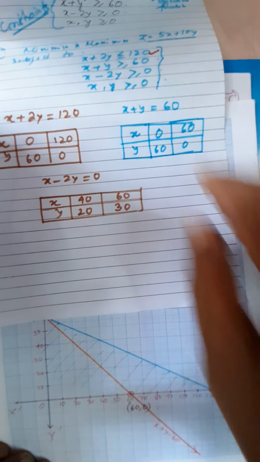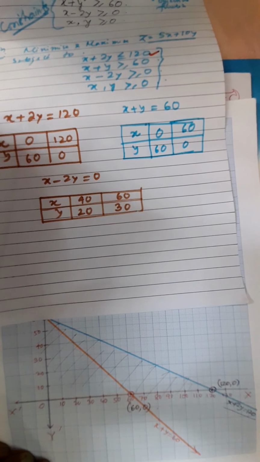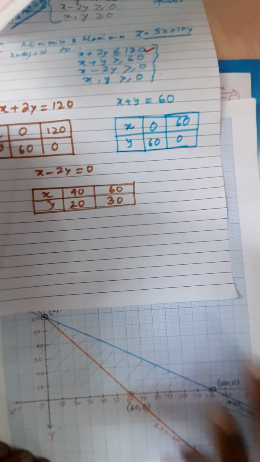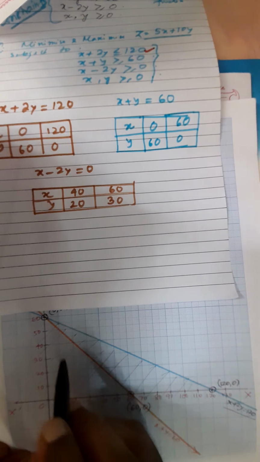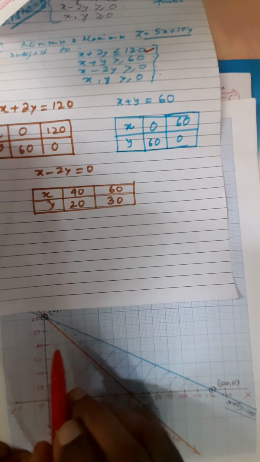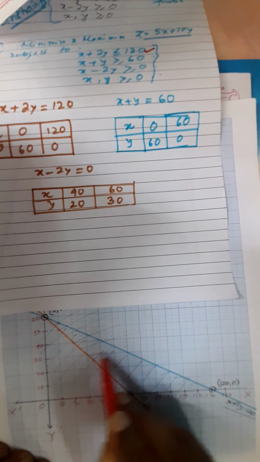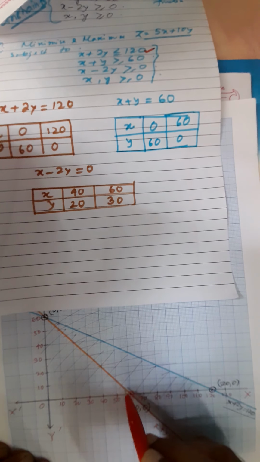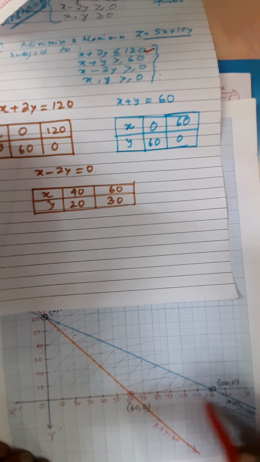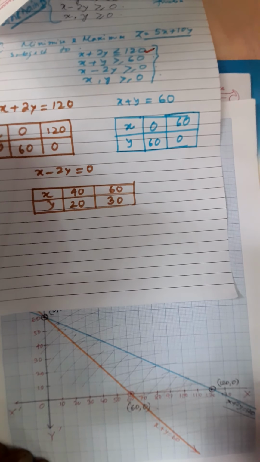That means the region will not contain the origin. Okay, that is, it is away from the origin. Away from the origin means what? Which part? It will be this upper part. It will not include the origin, this part.